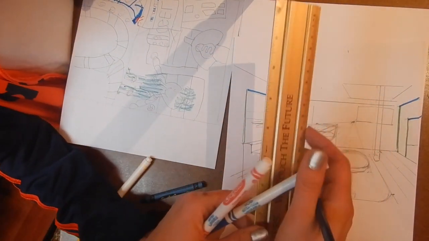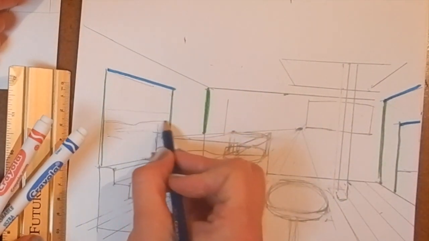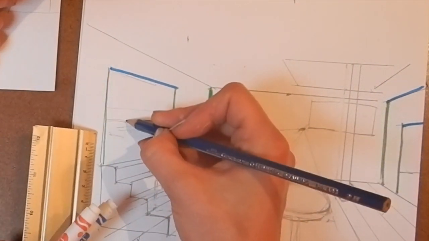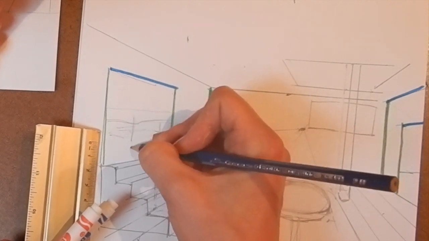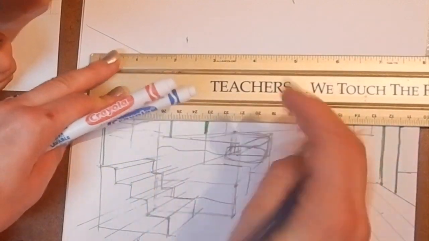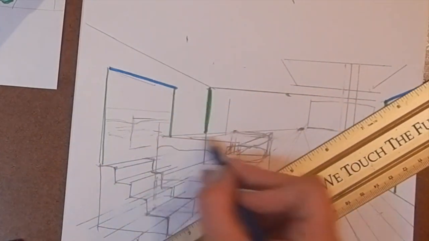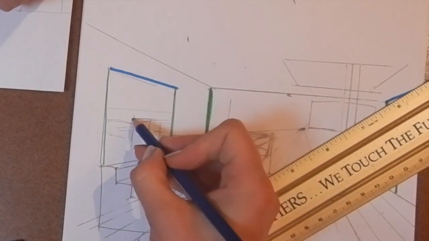So say that there was something out here, like a shore, and we wanted to do one of those old-timey beach changing booths. These lines that would be horizontal are going to be going back to the vanishing point.